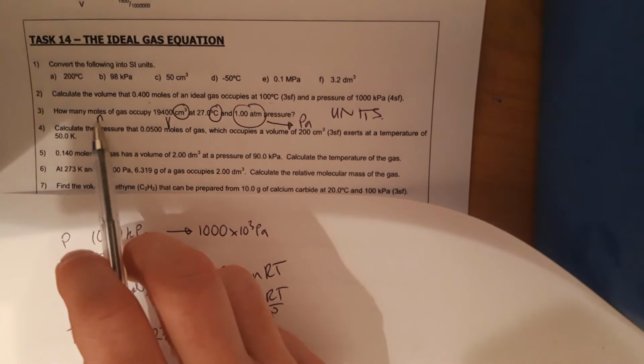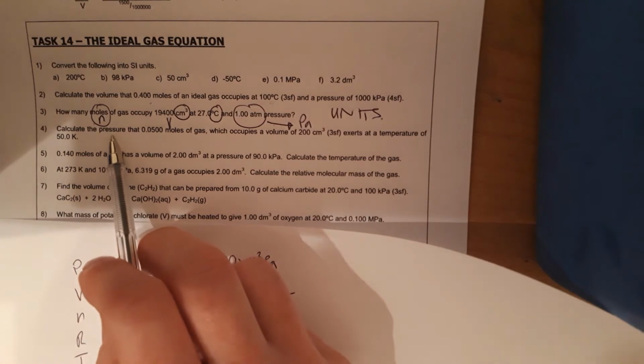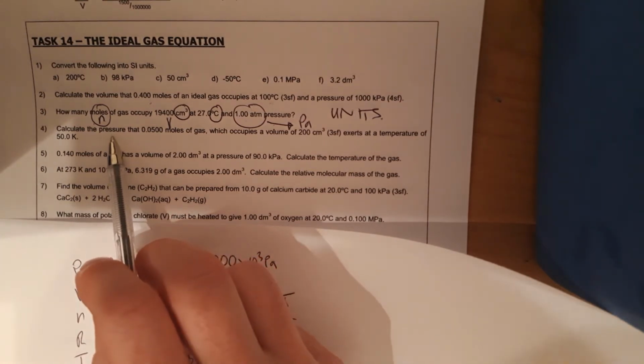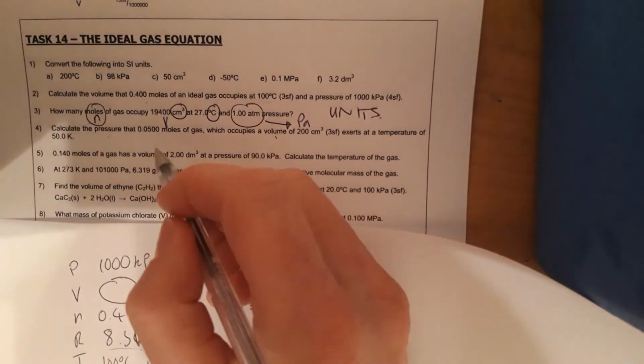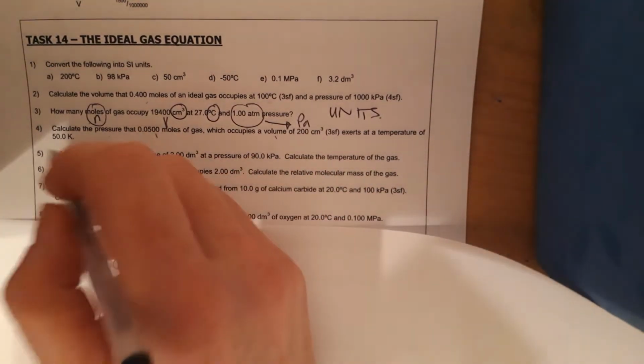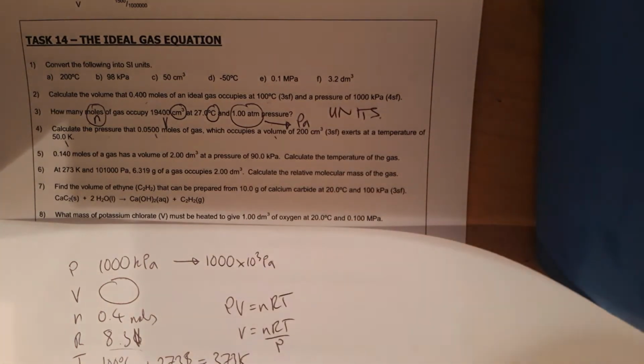Okay, question 4. So you're going to have to rearrange for N on question 3. Question 4, calculate the pressure. You're going to have to rearrange for P. And that means you must be given V, N, R, and T. V, N, T, and R is 8.31. So these are pretty steady.